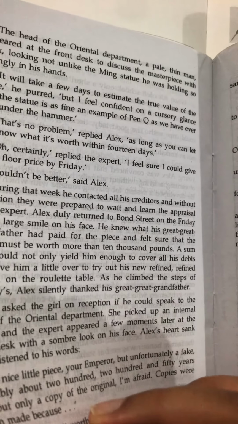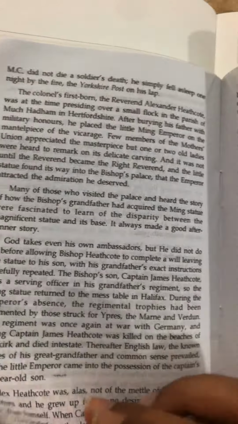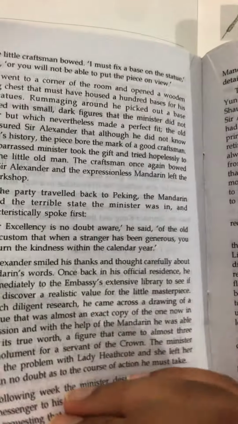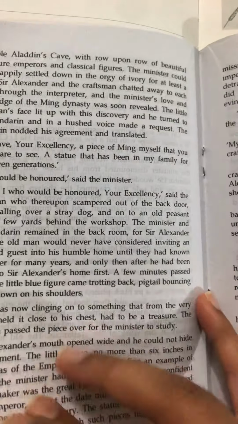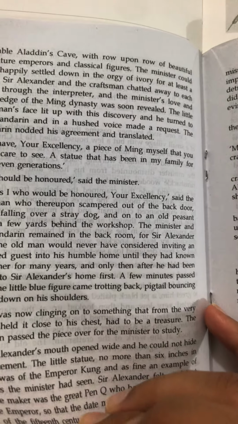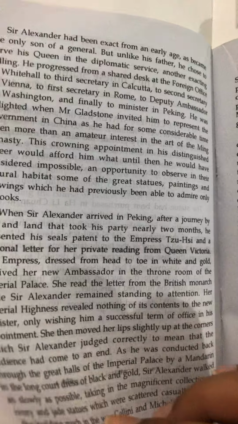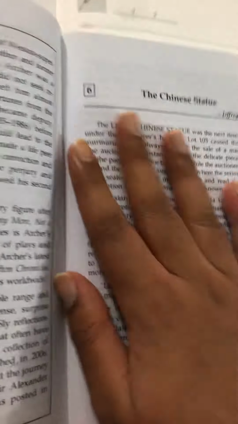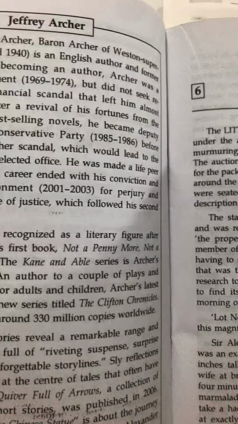Next up is Casinos open in Britain. This is a story where you have to remember the timeline. Who is the father? Who's the grandfather? Who was his father? Who's the son? And who is the black sheep in the family? Chinese Statue. This is a really good one too, by Jeffrey Archer, as you can see.